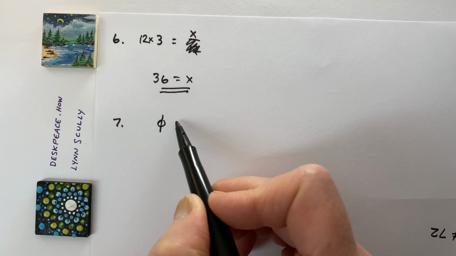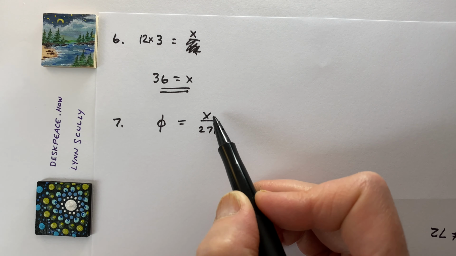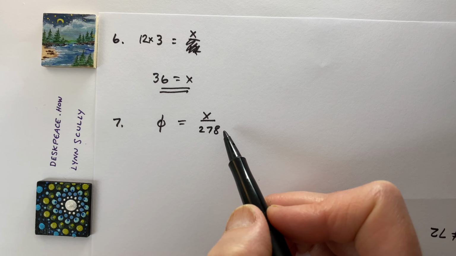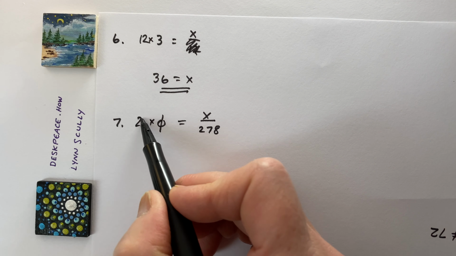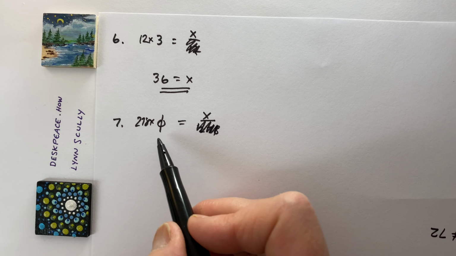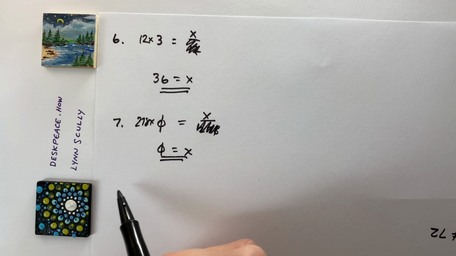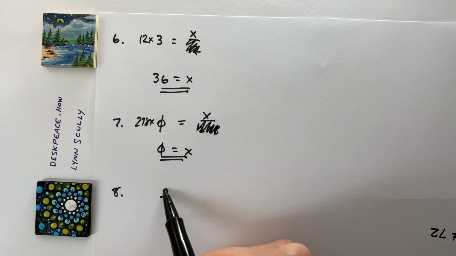Number 7. 0 equals x over 278. I want to get the x alone. 278 is attached by division. Move it by multiplication to the other side of the equal sign. 278 times 0 is 0. 0 equals x.